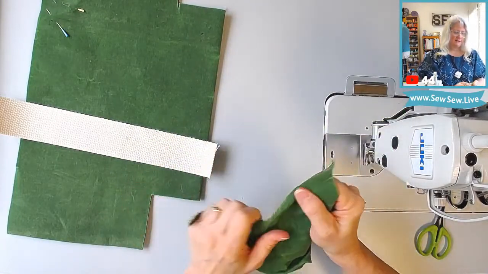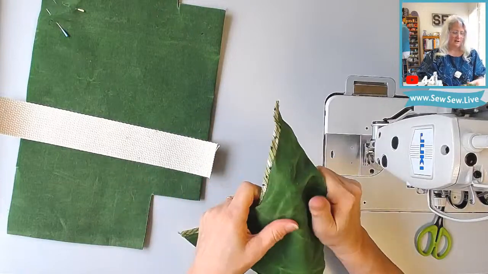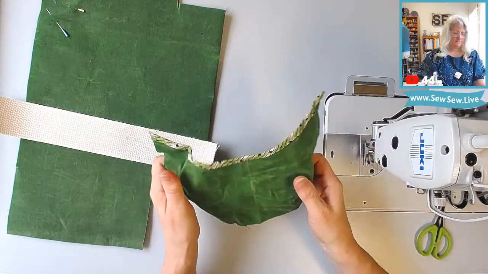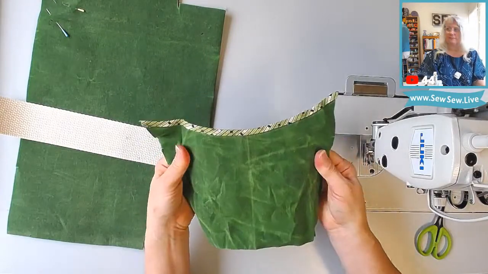That doesn't really get rid of it, but it kind of covers it up. I could also iron it out. Maybe I should have ironed it out. There we go.